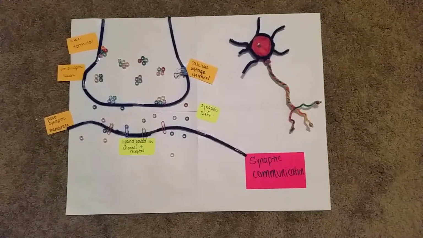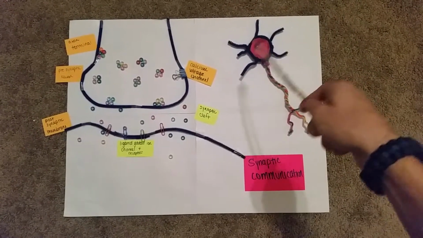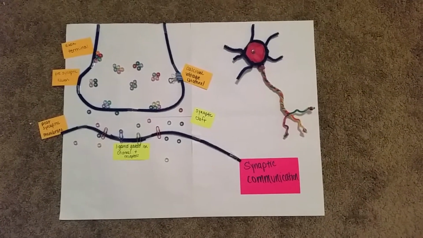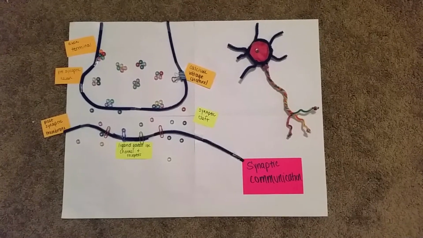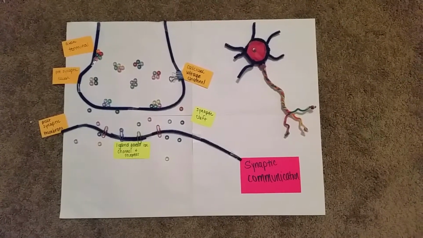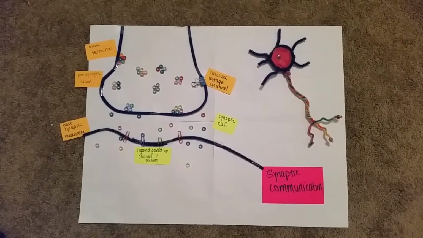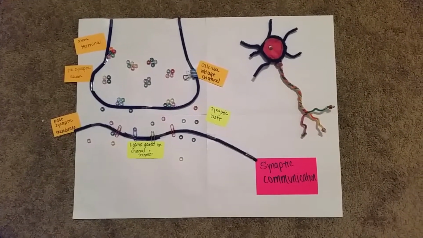In a synaptic communication, a neuron transfers a signal to another cell. A neuron is an excitable cell that processes and transmits information through electrical and chemical signals. The neuron's axon terminals deliver to another neuron's dendrite. The signal that is being sent is an action potential.